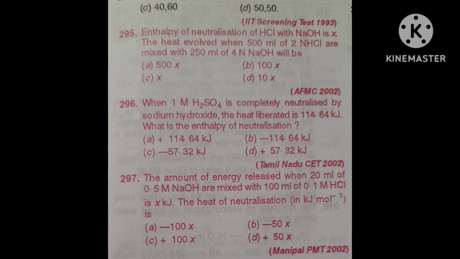How? Now I am telling you. 1 M H2SO4 is equal to 2N H2SO4. As heat of neutralization is heat evolved for 1 gram equivalent, this is the important point.